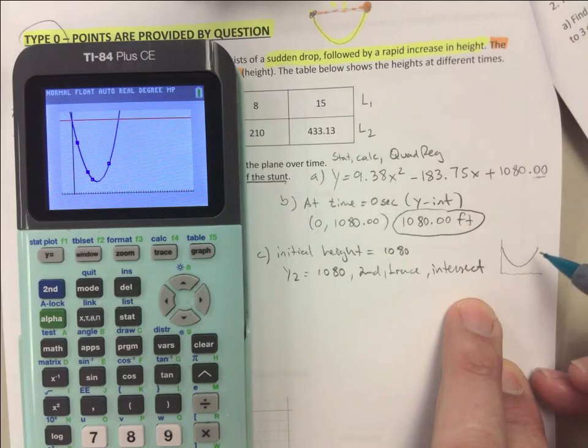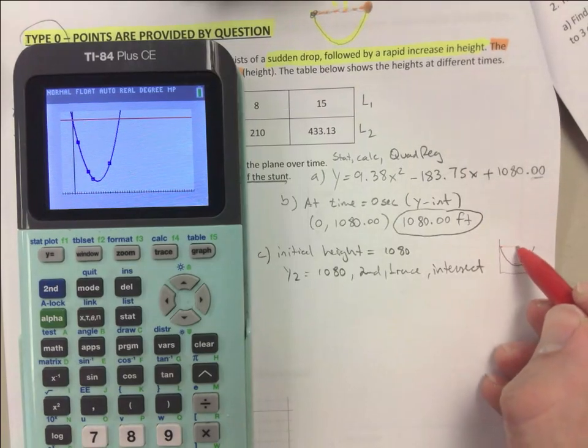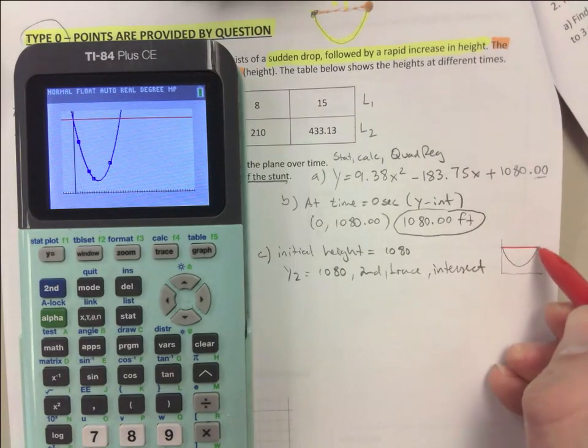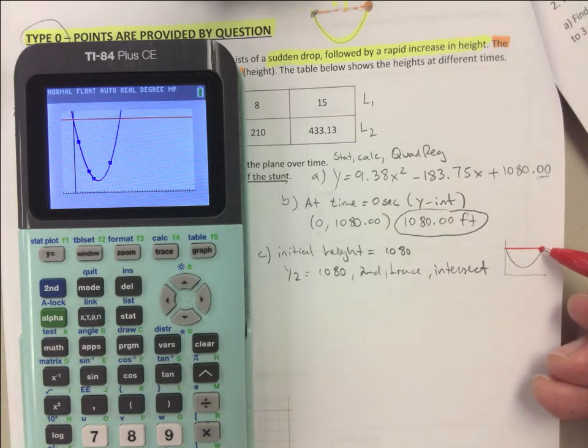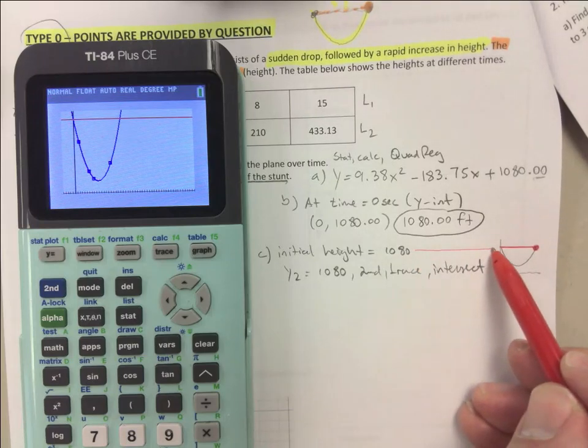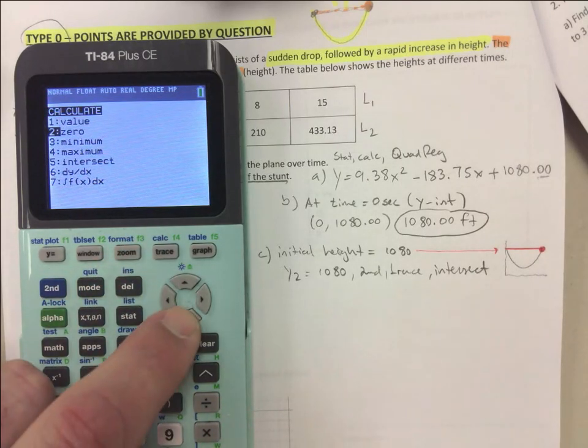I'm going to use a red line for the 1,080. So I'm interested in that intersection. This is the 1,080 line right there. And let's do that. Second, trace, intersect.